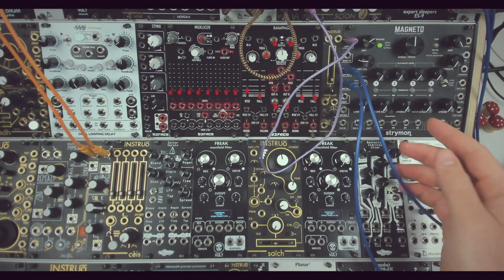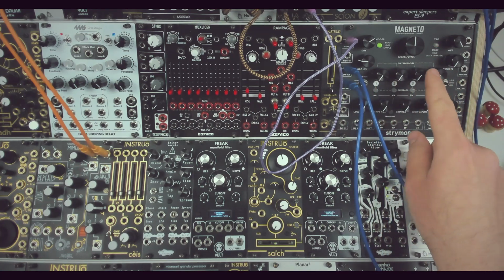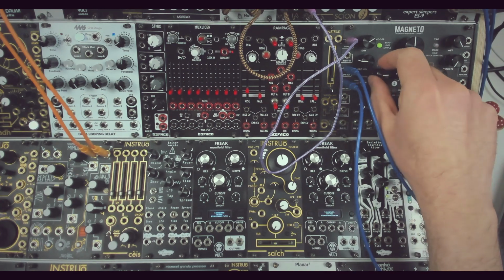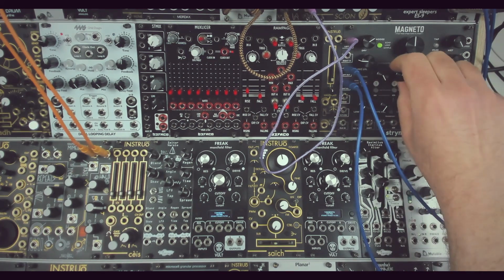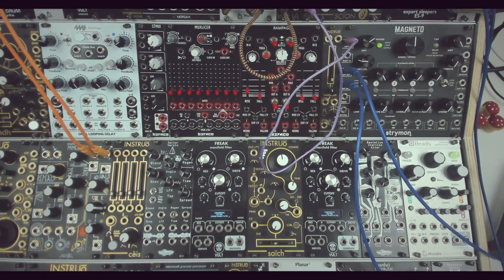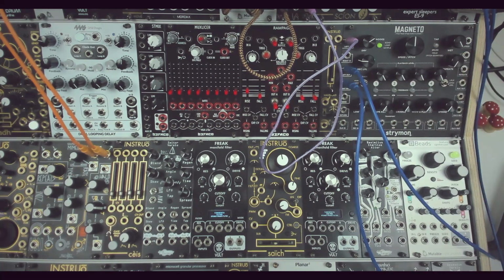And let's start bringing in the taps. Again, we have 4 taps and level controls for each of them. So this will be the first tap. Then the second one. And another one. And the fourth.